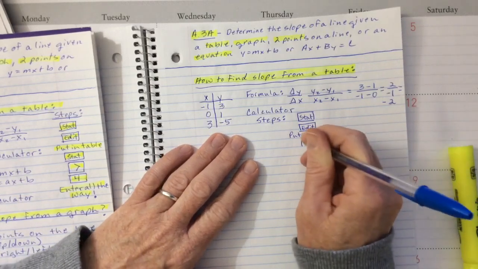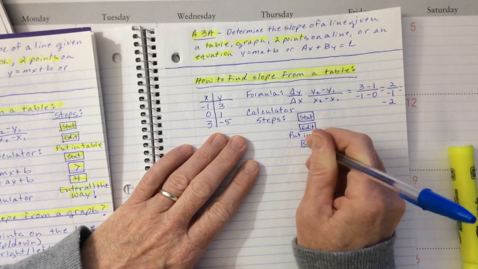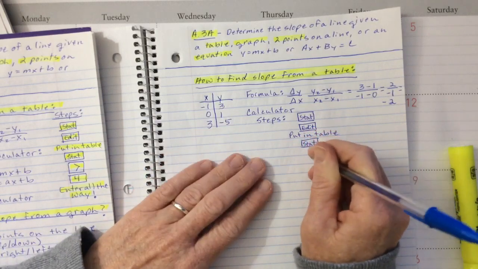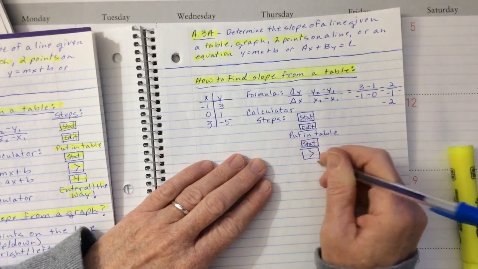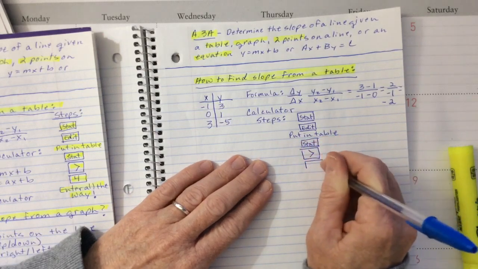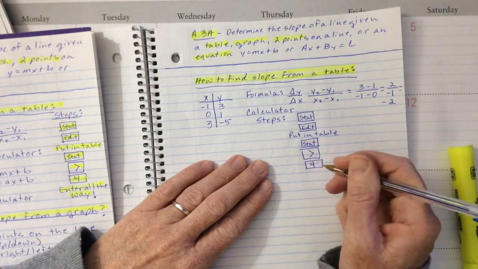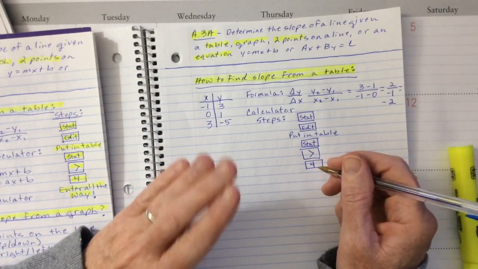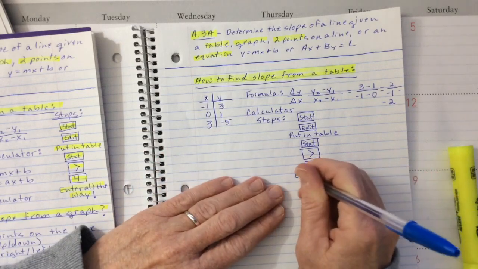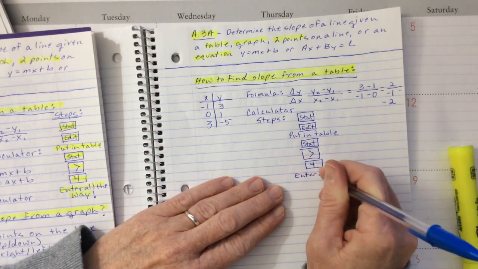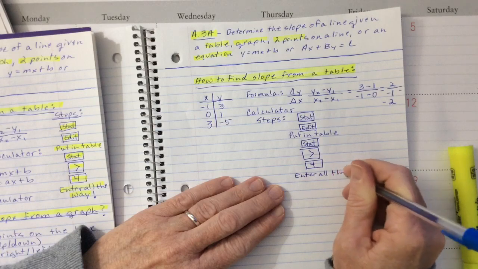You're going to hit Stat again. You're going to hit Tab because you want it to go over to Calculate. And then you're going to hit the number 4 because we want to do the calculations for y equals mx plus b. You will enter all the way.